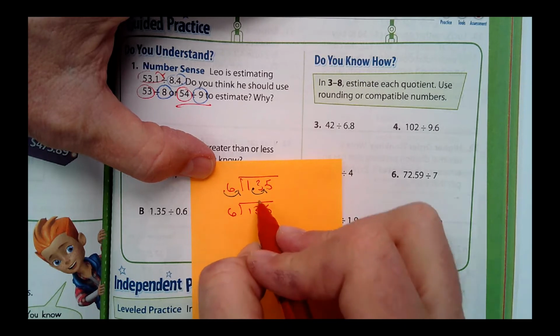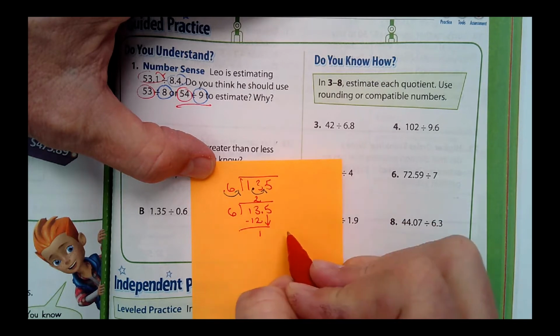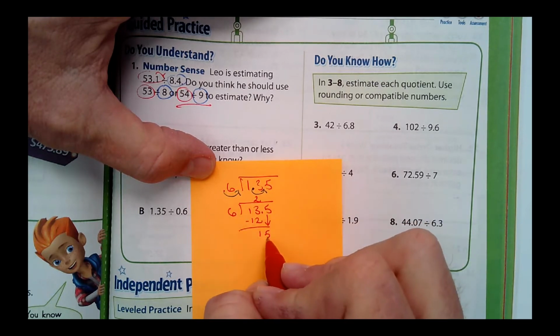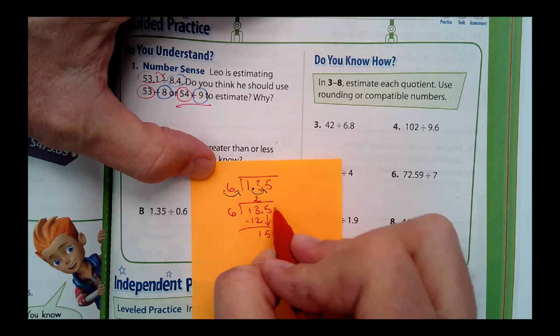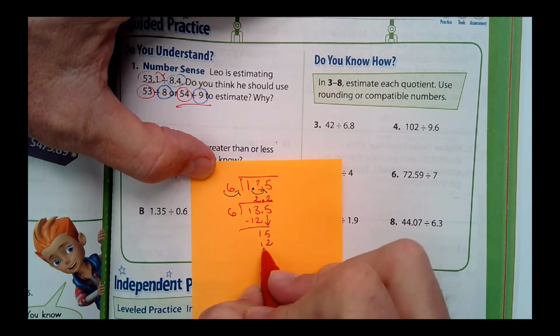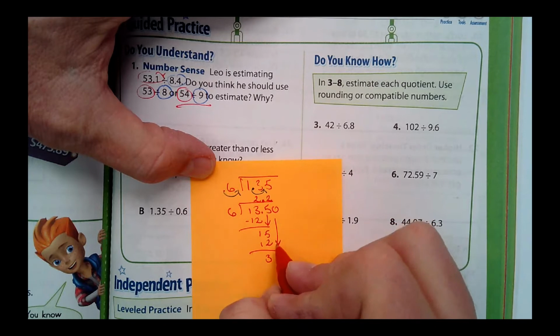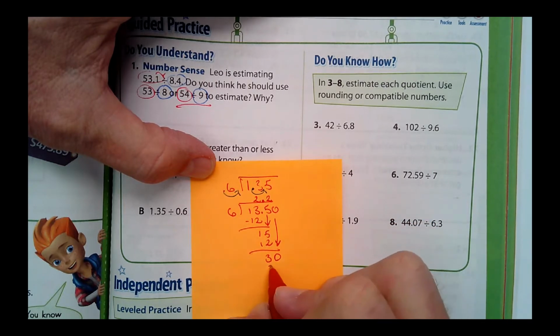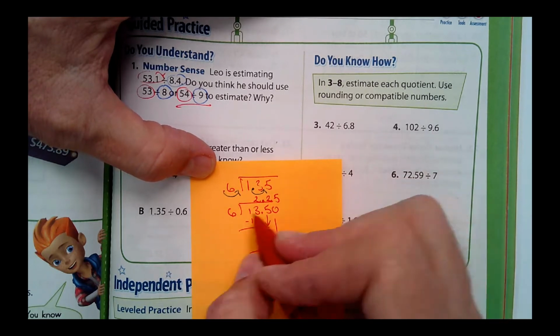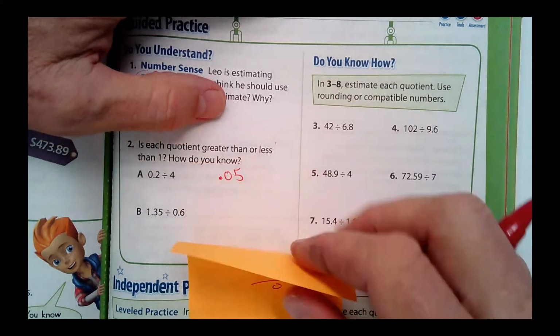So does 6 go into 13? Yeah, it goes in twice. It's 12. What's left over? 1. We bring down the 5. Does 6 go into 15? It does. How many times? Twice again. But don't forget, decimals go straight up from where they are. And I'll put down that 2 now. This is 12. Okay, what's left over? 3 left over. Now what? Well, add a 0. Okay. Does 6 go into 30? It does. How many times? Goes in 5 times. So the answer to B is 2.25.